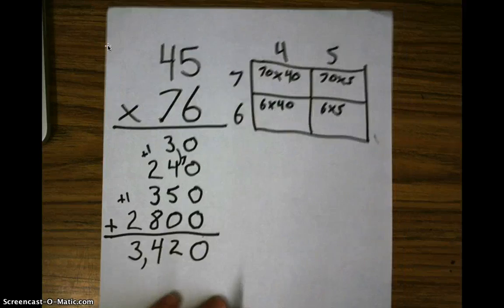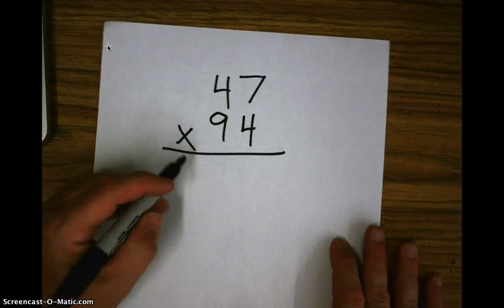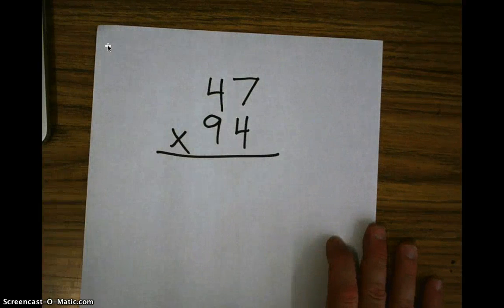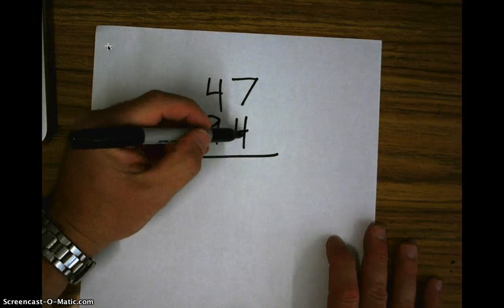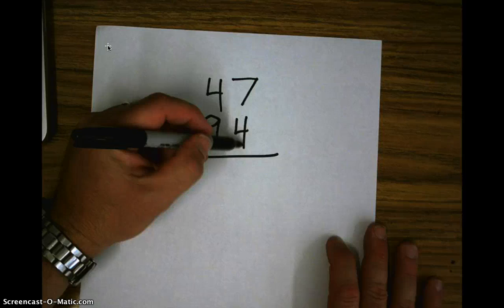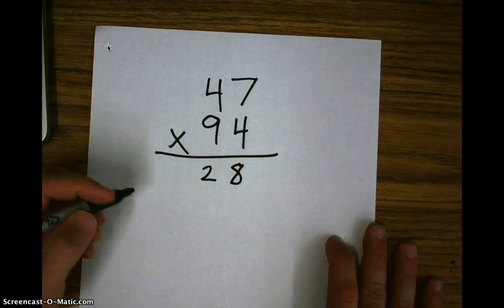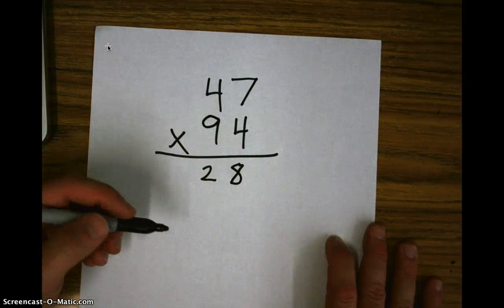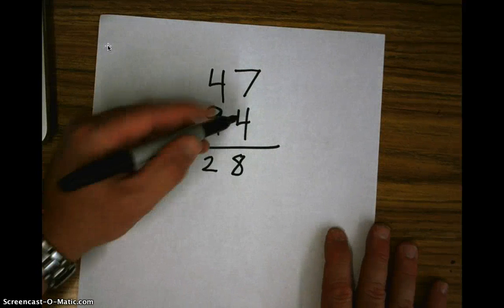All right, let's do one more together. So I've got 47 times 94. Again, you can draw the boxes off to the side if that helps you. But let's just go one place at a time. So here I'm doing ones and ones, so that's just 7 times 4. That's 28. It's my first partial product. Remember, product is the answer, so partial products are just part of the answer. What parts do you need to add up to get the answer?